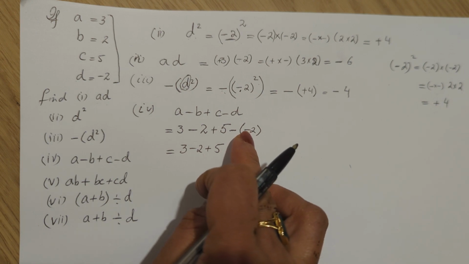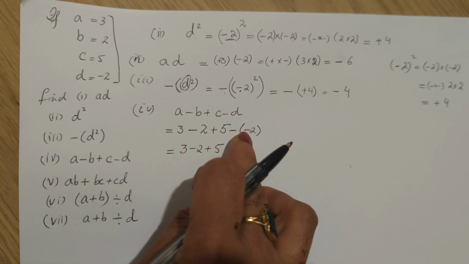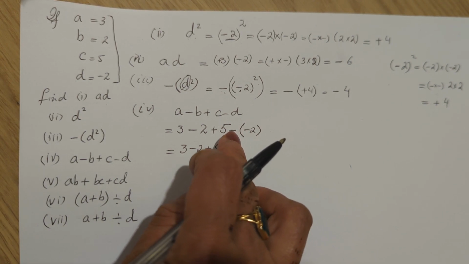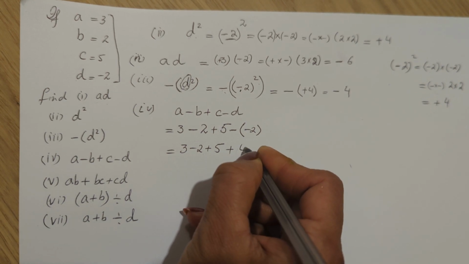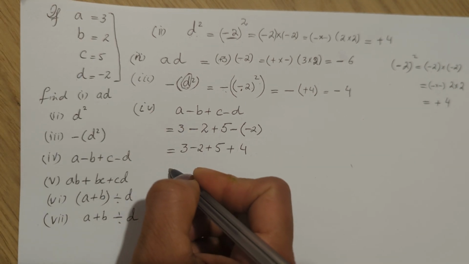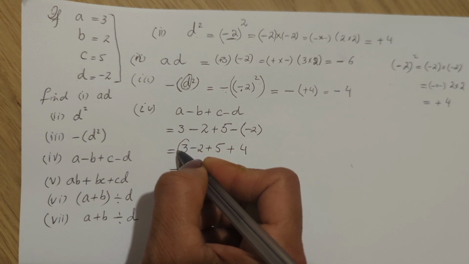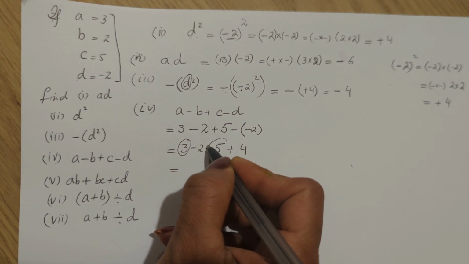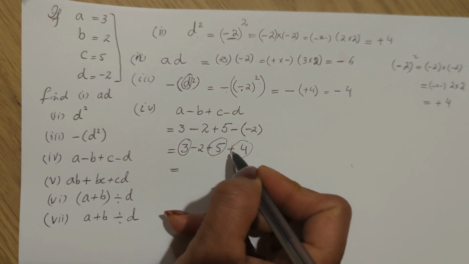In the next step, you will see minus and minus, they will multiply each other, so they will give you a plus sign. Step by step we will solve it, right? Now in the next step you will check this has a plus sign, this has a plus sign, and this has a plus sign.